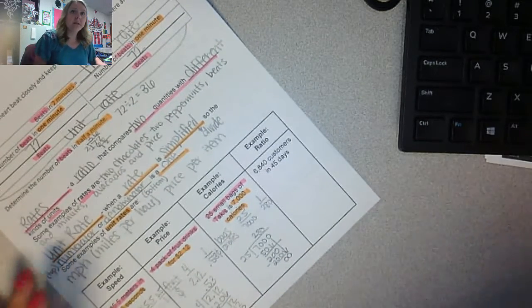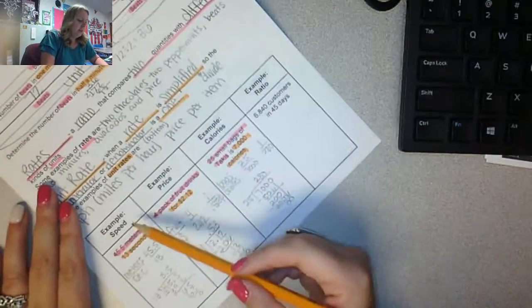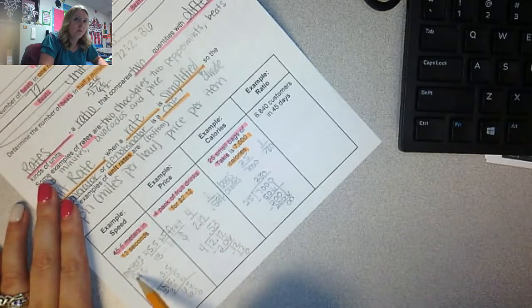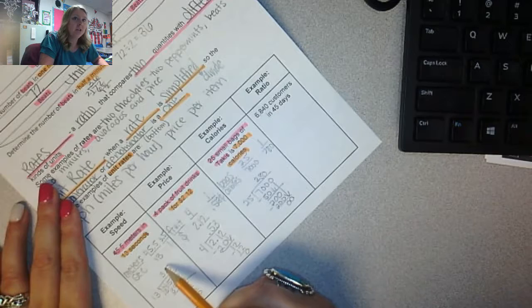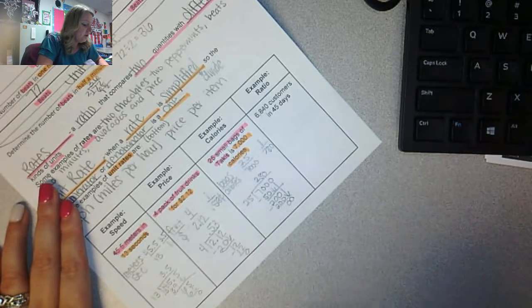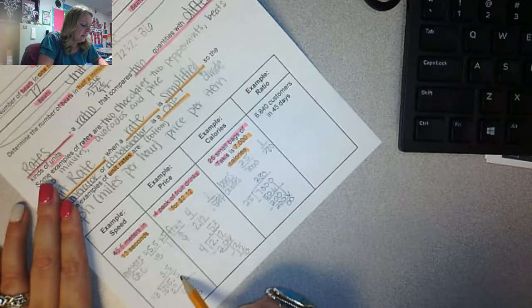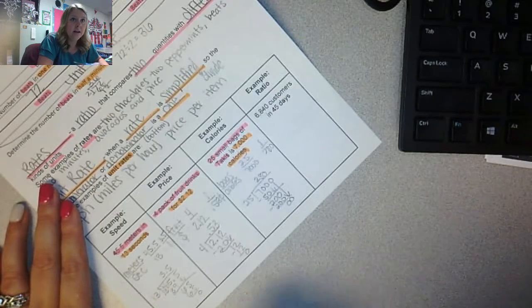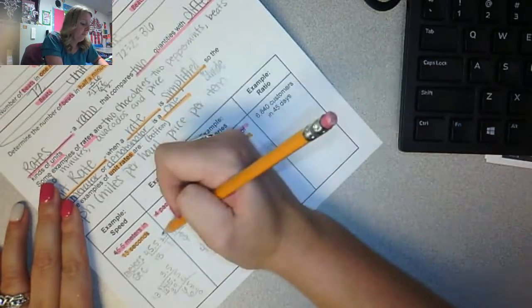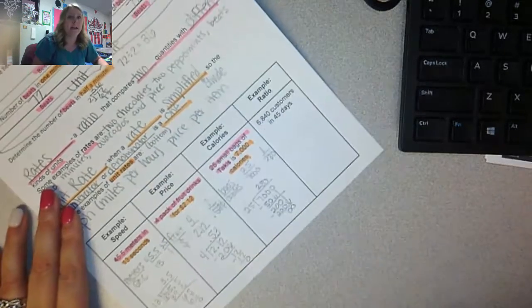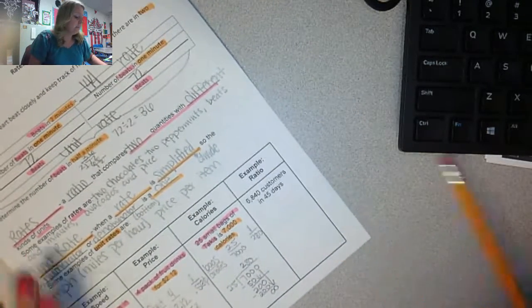Okay, so what I just did for the speed one, I did meters over seconds. I did 45.5 over 13. I wanted to change the 13 seconds to a 1 second. So I put 45 inside the house, I put 13 on the outside, and then I divided. So I know that this person can run 3.5 meters in 1 second. So next one I'm going to do is the ratio.